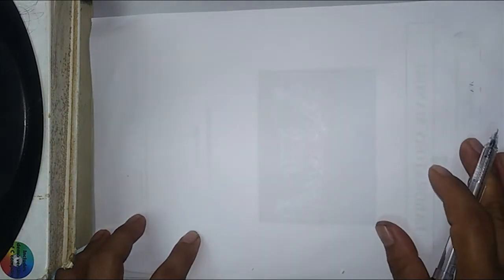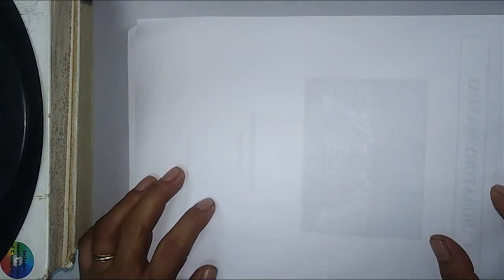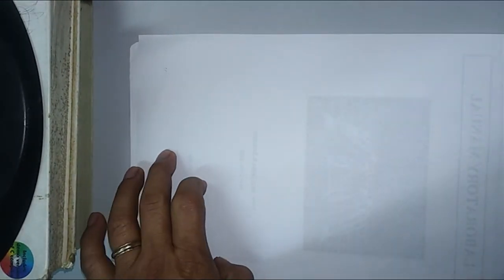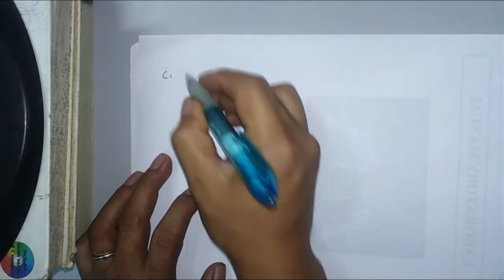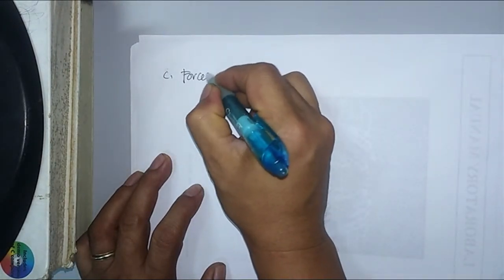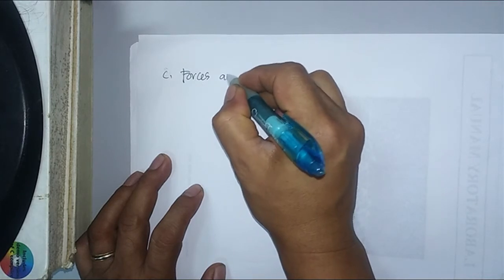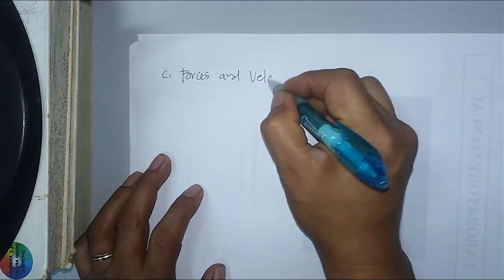Now we go to forces and relative velocity. So this will be our next topic. Okay. Forces and velocity.